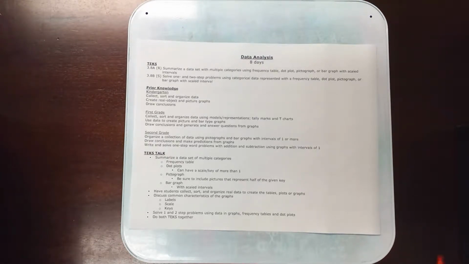In this video, we're going to talk about data analysis for third grade. There are two data analysis TEKs that we're going to talk about: 3.8a, which is our readiness standard, and 3.8b, which is our supporting standard.